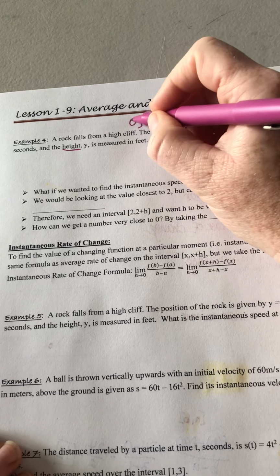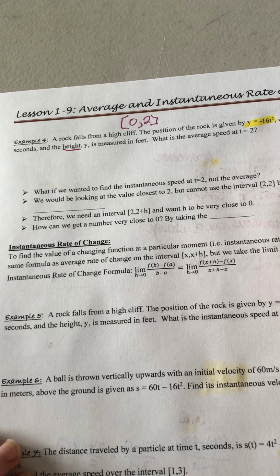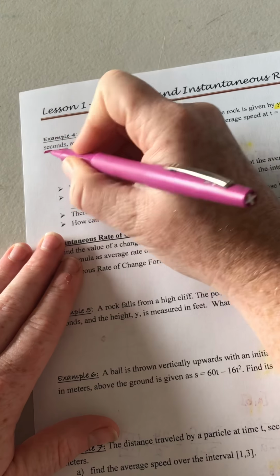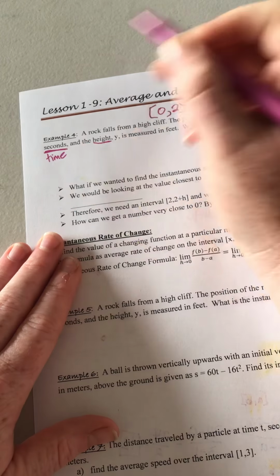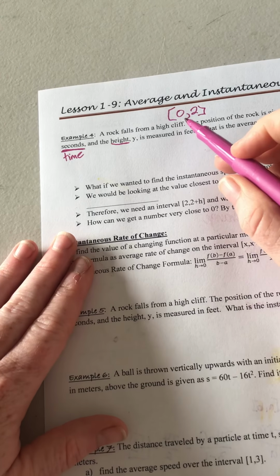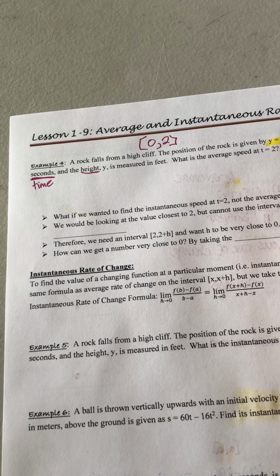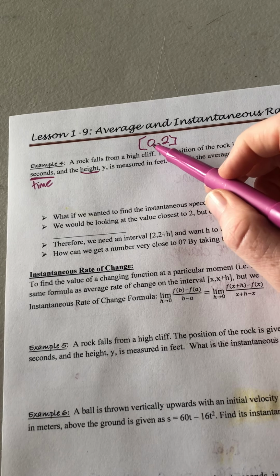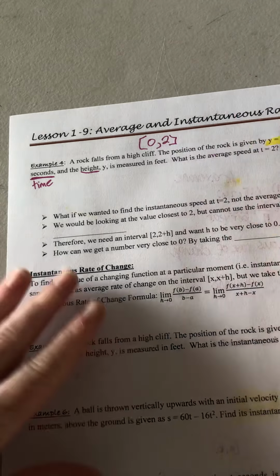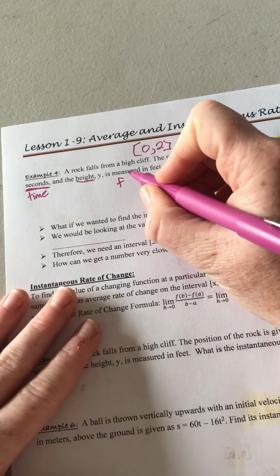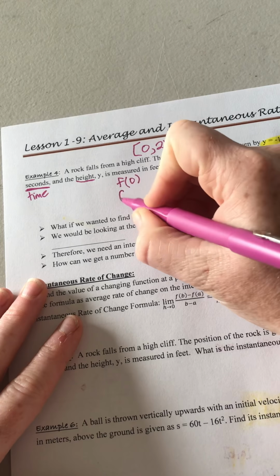Or excuse me, I said that wrong. Seconds is time, right? So when the rock starts falling, it's starting at 0 seconds and going to 2 seconds. So it wants to know how high it fell from 0 to 2, in 2 seconds. So to do that, we want to do f of 0 and f of 2.